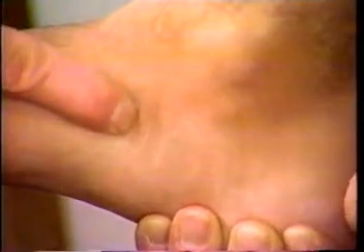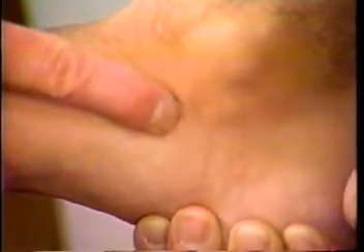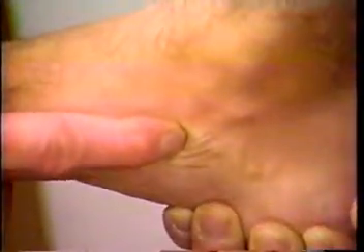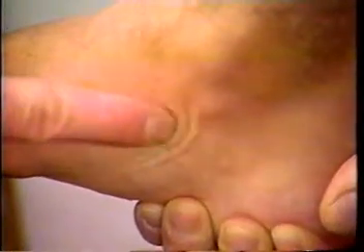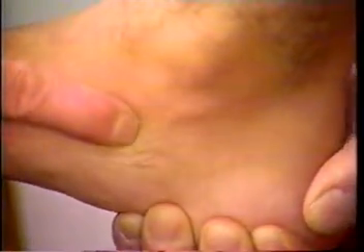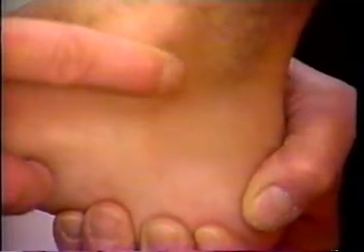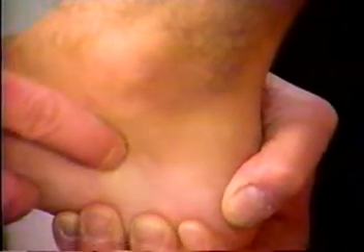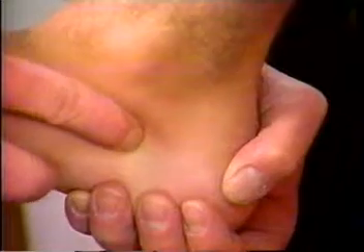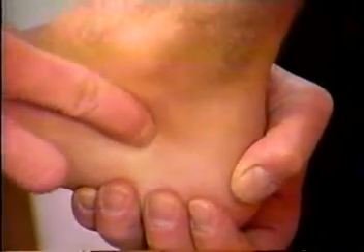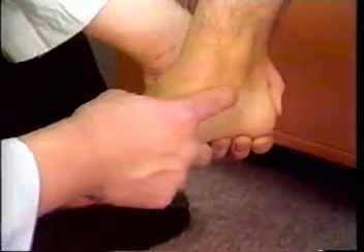Immediately proximal to the navicular tubercle, the head of the talus can be palpated, and this can be accentuated by everting the forefoot. The medial malleolus is then localized and serves as an important landmark. Moving directly downwards towards the sole of the foot, about 1.5 centimeters from the tip of the medial malleolus, the sustentaculum tali can be palpated.